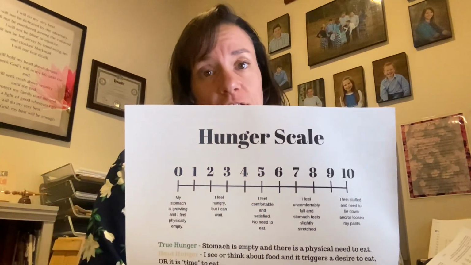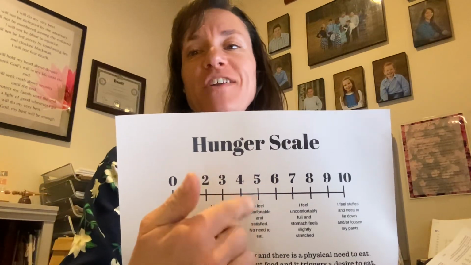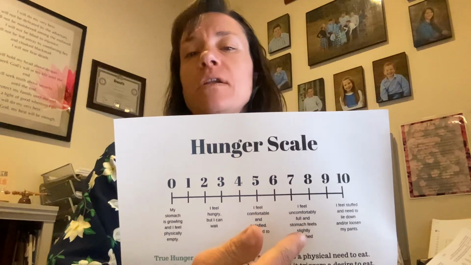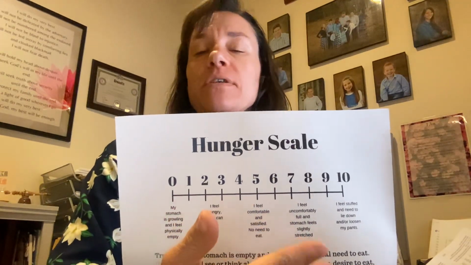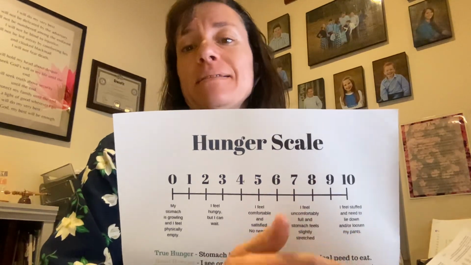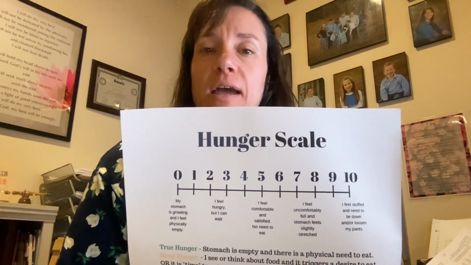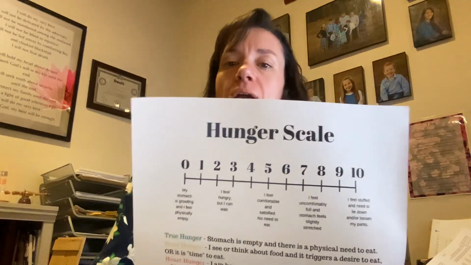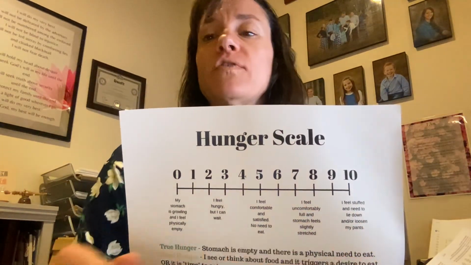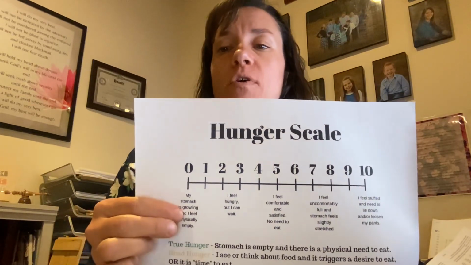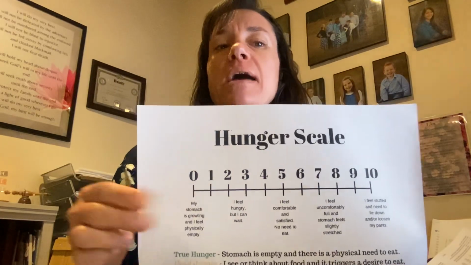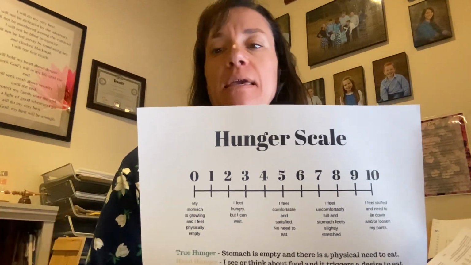And later in this challenge, that's where we're going to learn to find our 5. Right now, we're working on finding 0. Okay, 7 is going to be I feel uncomfortably full. My stomach feels a little bit stretched, and I feel like I overate. 10 is like, I just ate the entire all-you-can-eat buffet and I feel like I need to lay down or loosen my pants. Okay, that's 10, totally overstuffed. So what we're looking for is that 0, that I know I'm empty and I can't wait.